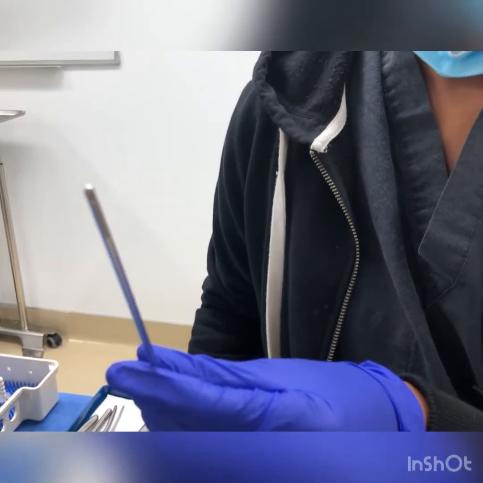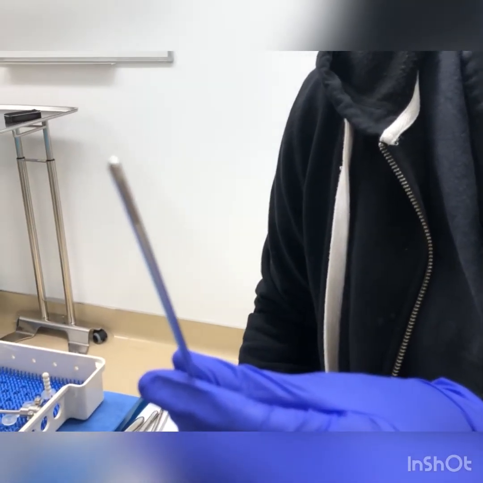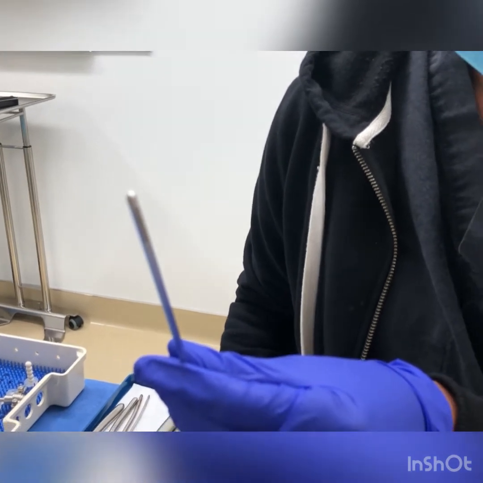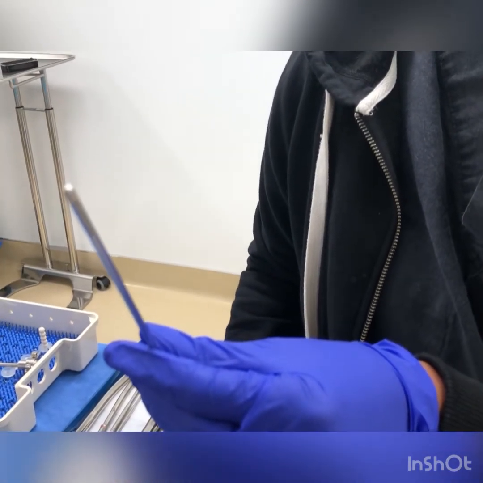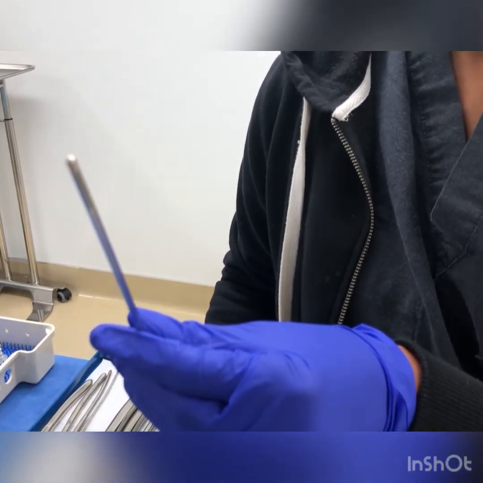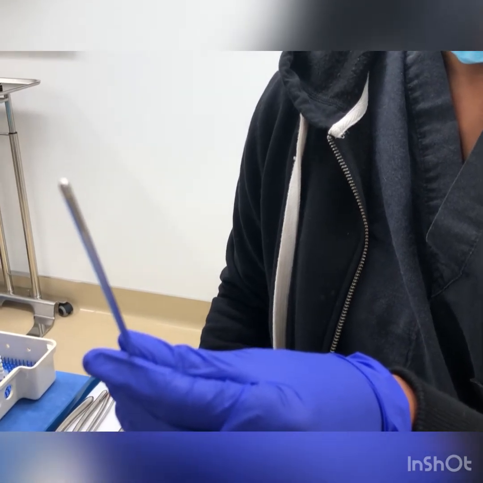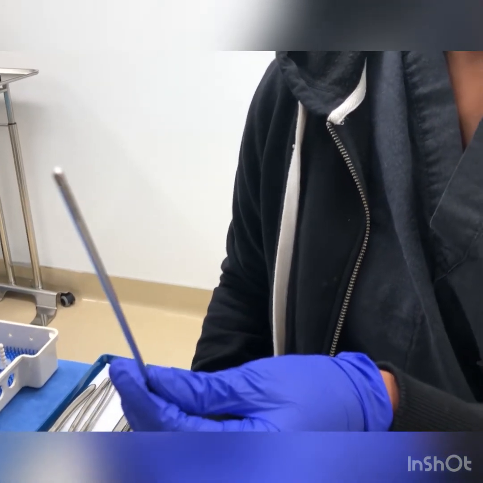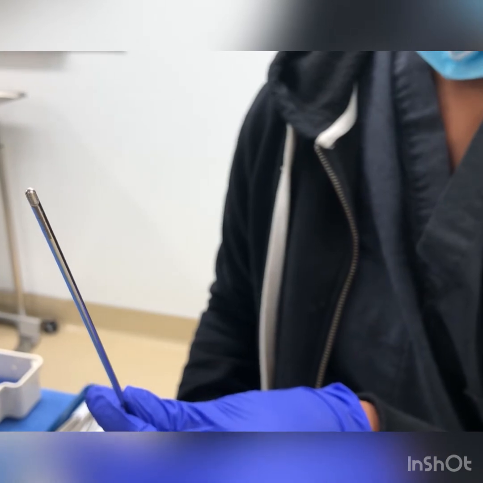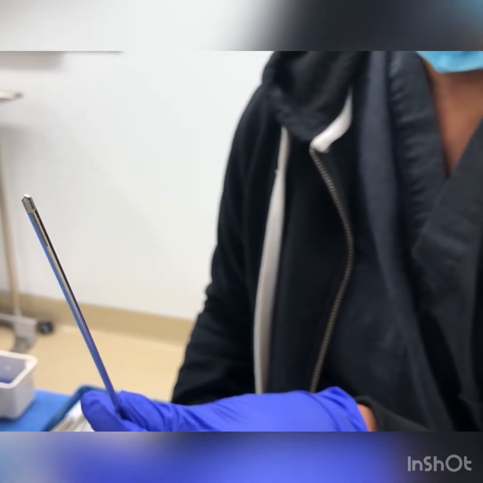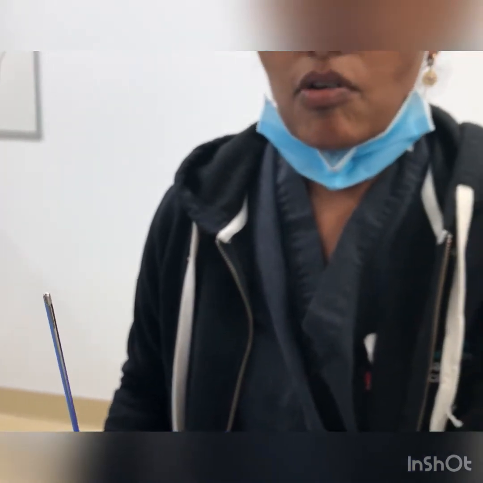You may be able to see the oscillation of this tip. Sometimes this takes 1 or 2 minutes if it's a very small and fleshy polyp, and if it's a tough fibroid, it can take upwards of 20-30 minutes. But overall, this is a very quick procedure.